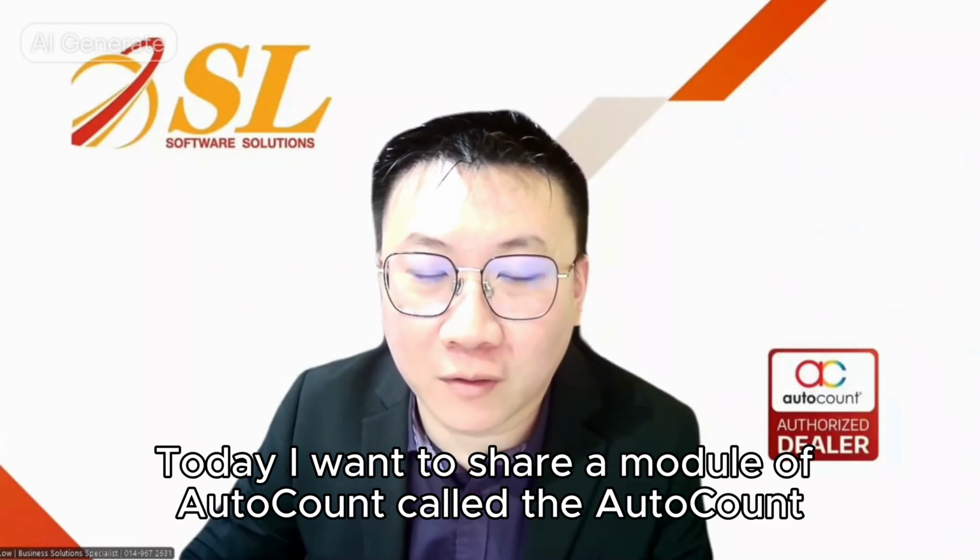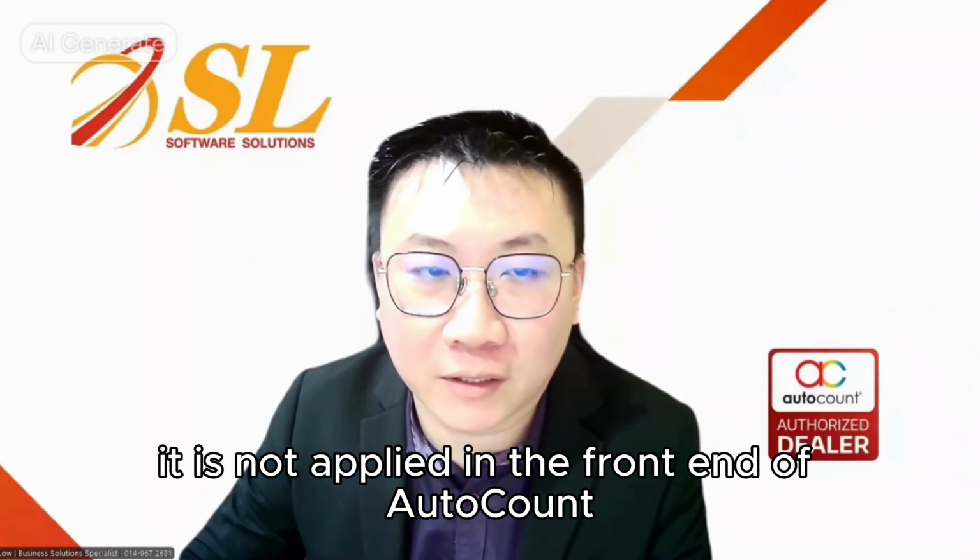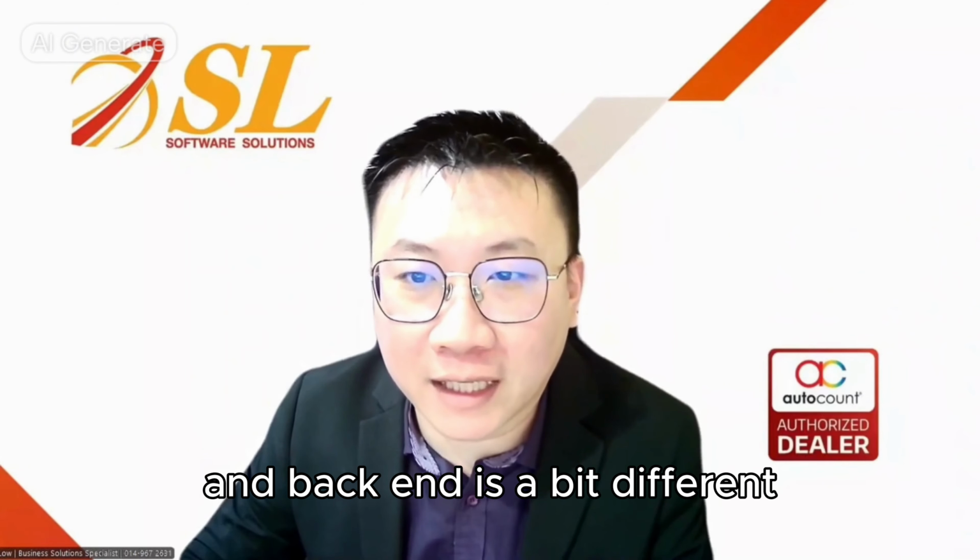Today, I want to share a module of AutoCount called the AutoCount FOC Quantity Module. This AutoCount FOC Quantity Module is applied in the back end of AutoCount. It is not applied in the front end of AutoCount. So the concept of front end and back end is a bit different.